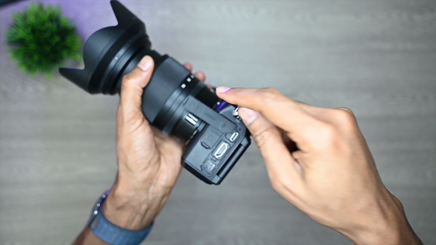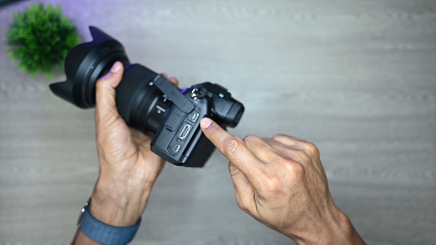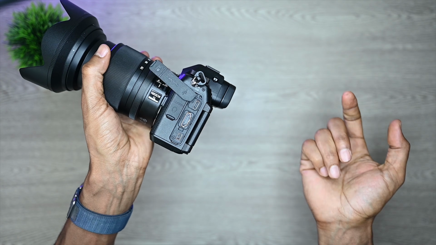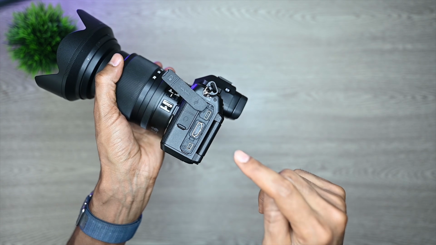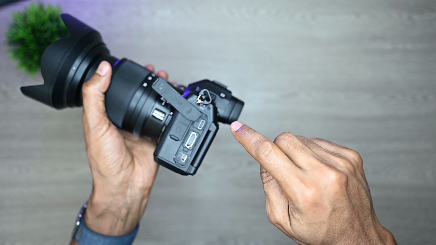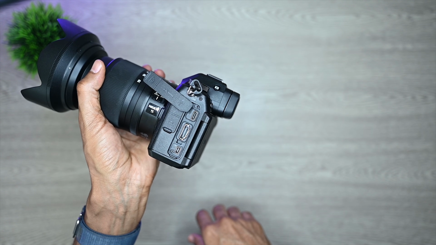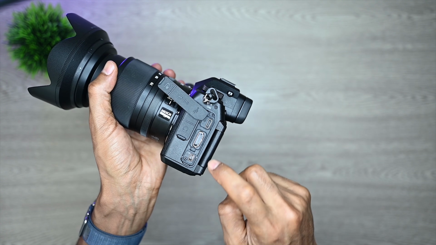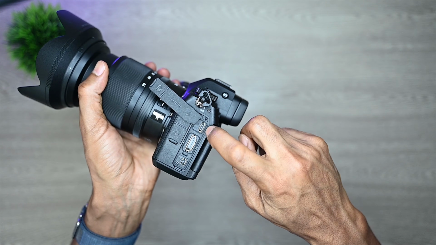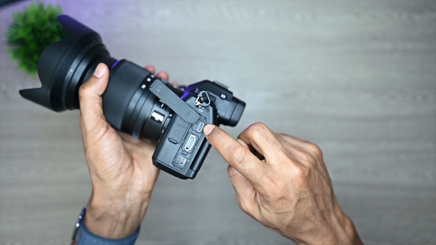The USB-C port over here has two primary functions. One is for charging the camera, and the other one is for video or photo file transfer. Instead of sometimes removing the memory card, you may want to connect a USB cable to transfer files directly to your laptop or computer.